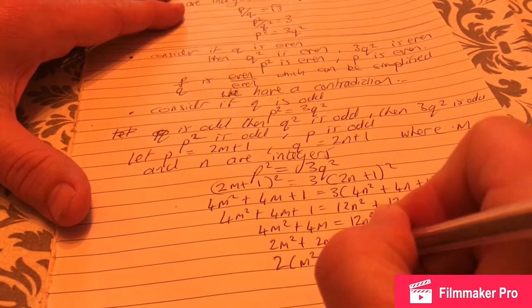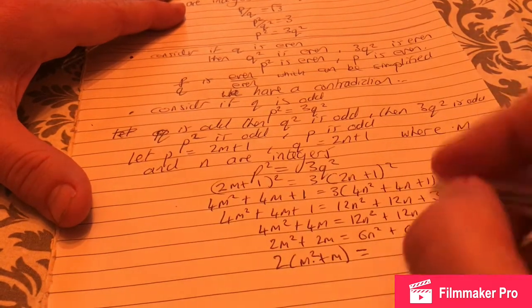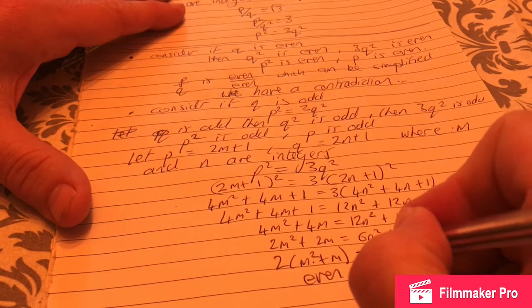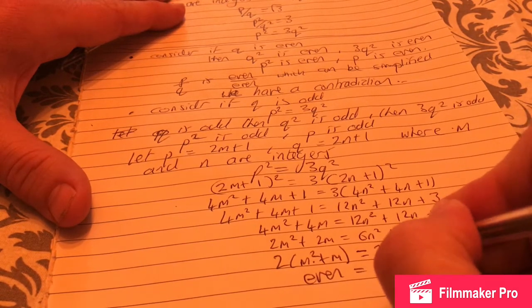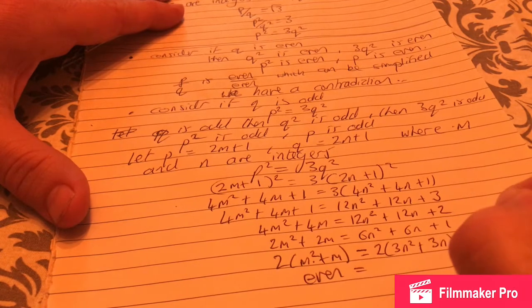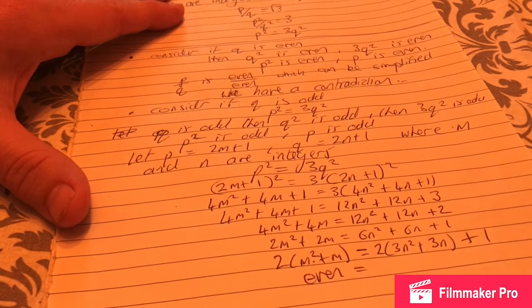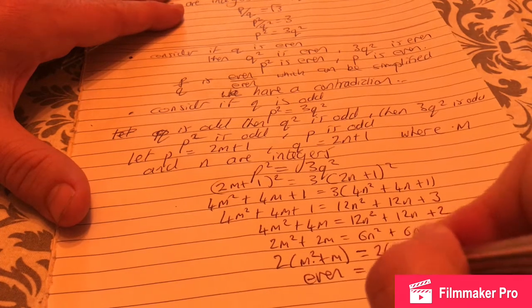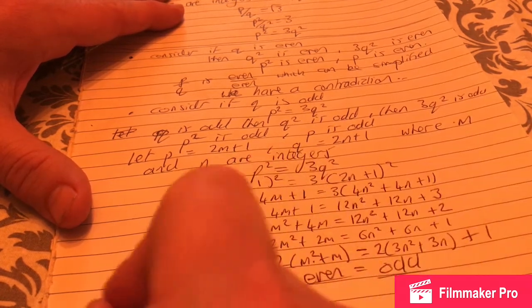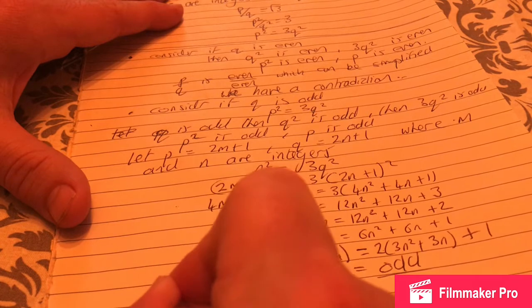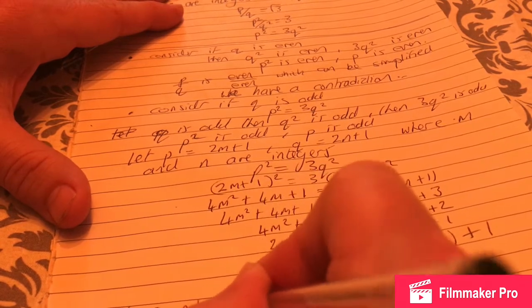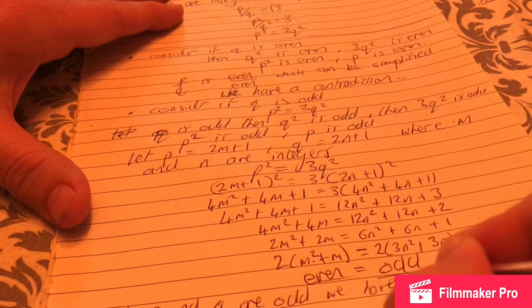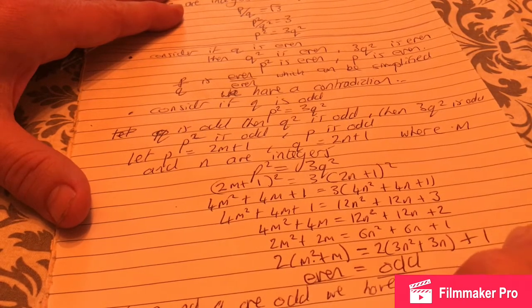I've got an even number on this side. And then on this side, lo and behold, an odd number, because 2 lots of something, even, plus 1. And if P and Q are odd, we have a contradiction.